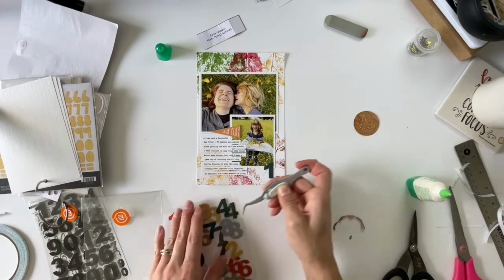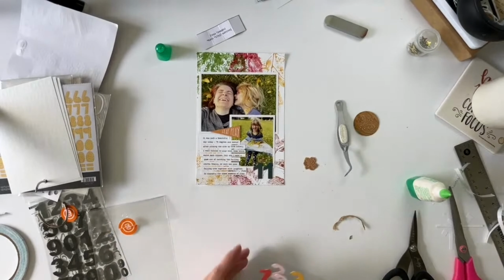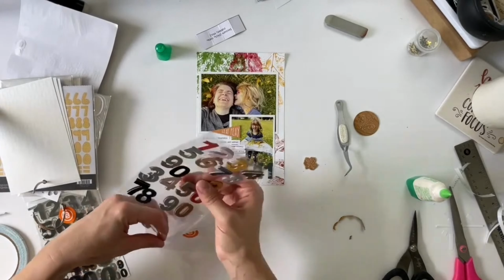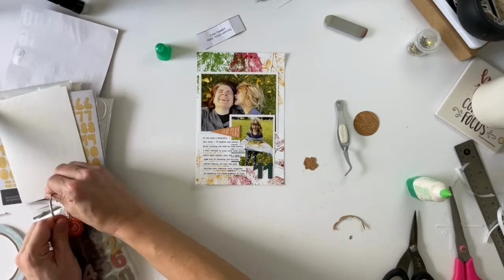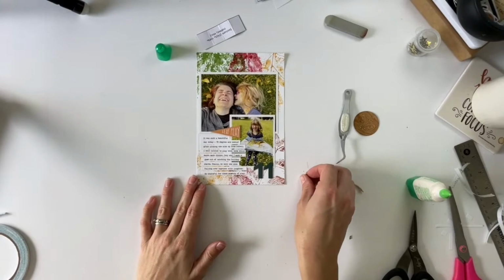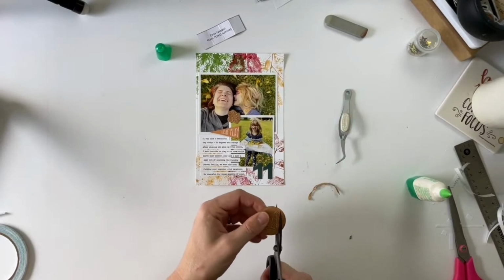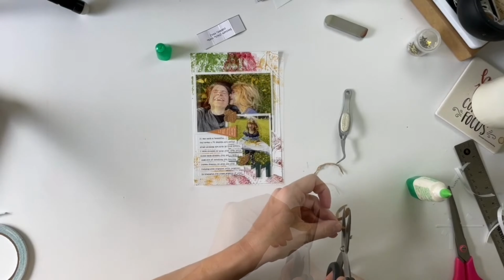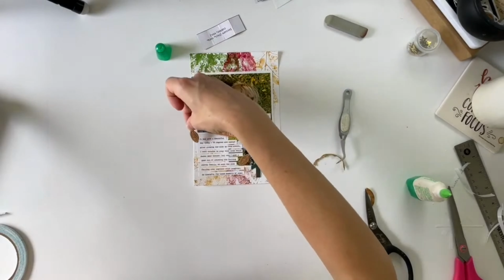Then to go along with this idea of texture, I'm also cutting some of my older wood veneer pieces into smaller ones. So I've got circles that had some leaves in them, and I figured why not see if I can cut the leaf out of the circle and make it a smaller embellishment and add that on the page. So you'll see me add a couple of those in the upper right-hand corner there.